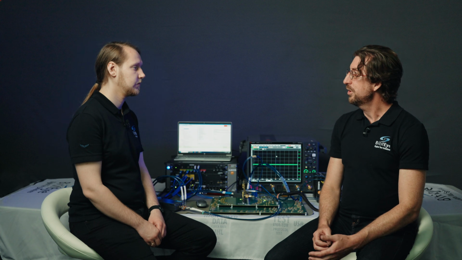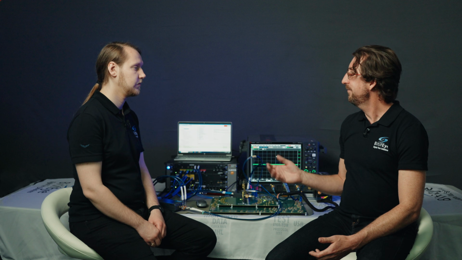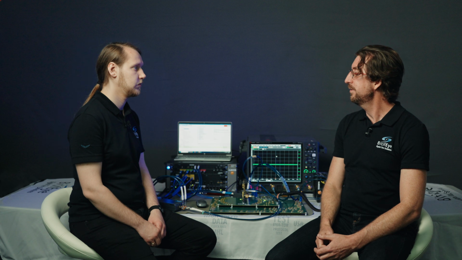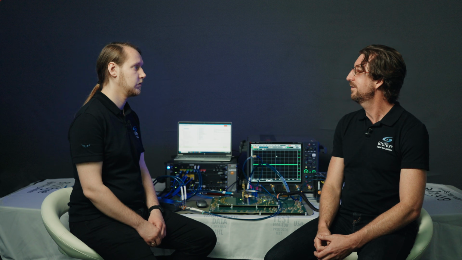Thanks for the clarification. So another question, how does the Bitify ValiFrame software coordinate the equalization of the redriver with, let's say, the equalization schemes that are in the error detector in the BERT? How does that all work together?